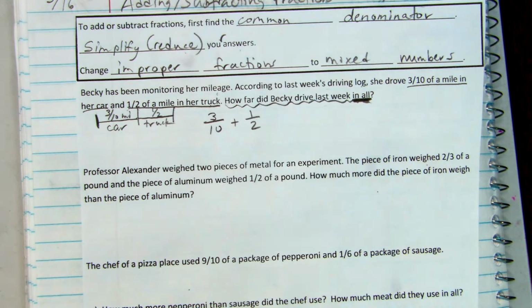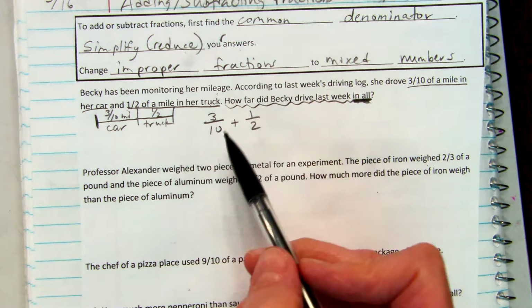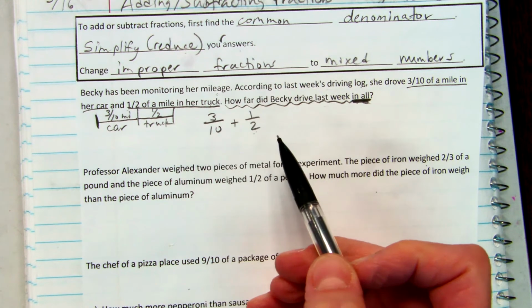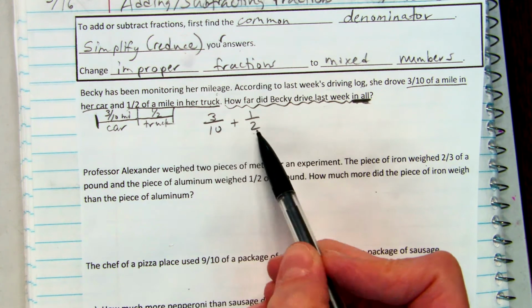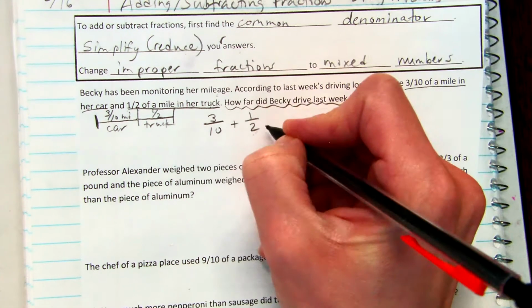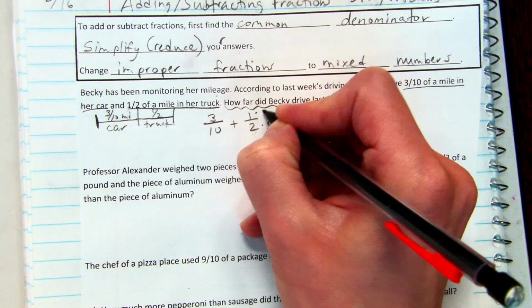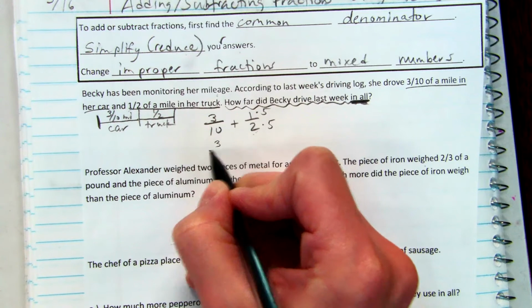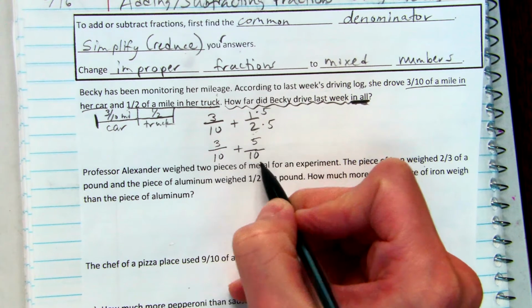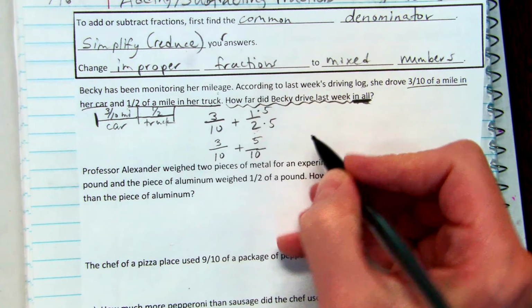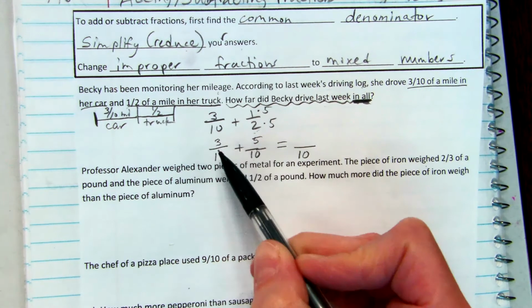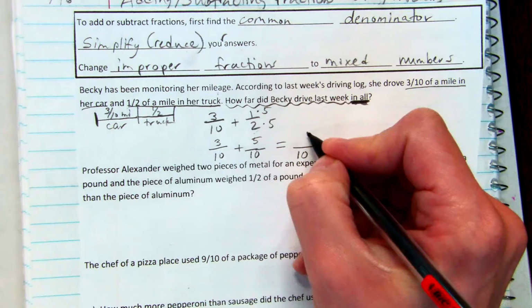All right. So we need to think about common denominators. I can't add tenths and halves together. So what needs to happen? You times the 2. Yeah. By what? By 5. Okay, so we are going to multiply the 2 by 5. And why are we doing that? So we have a common denominator. So that's going to give us 5/10. So now that I have common denominators, remember when you're adding, the denominator just stays tenths. And the numerator we just add. 3 plus 5 is 8.